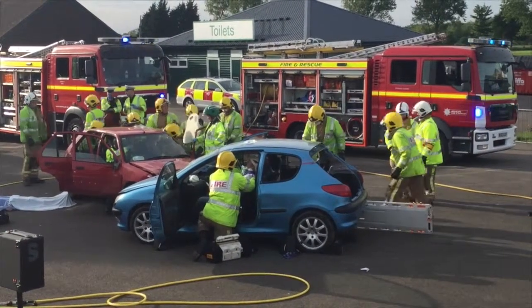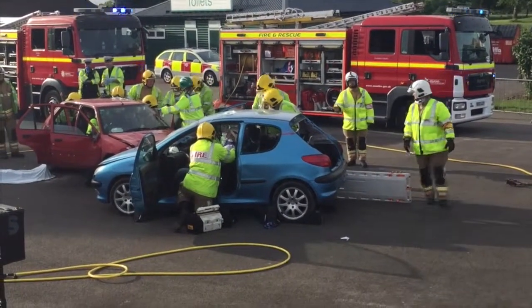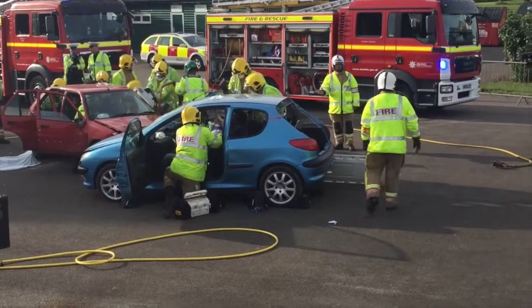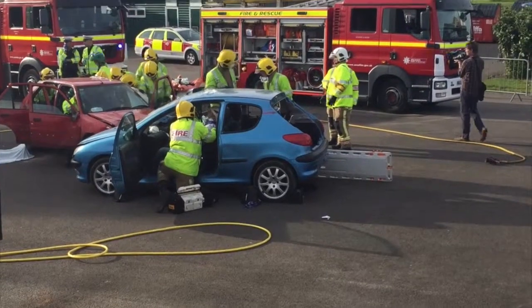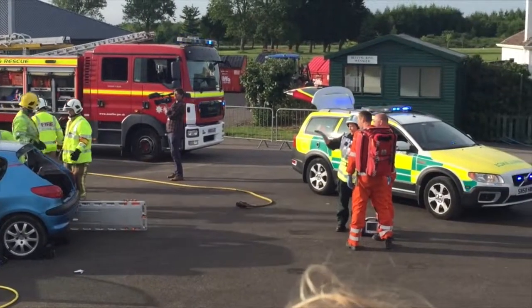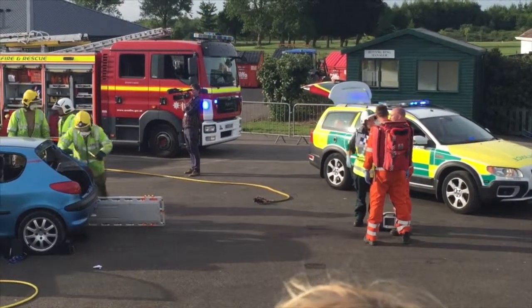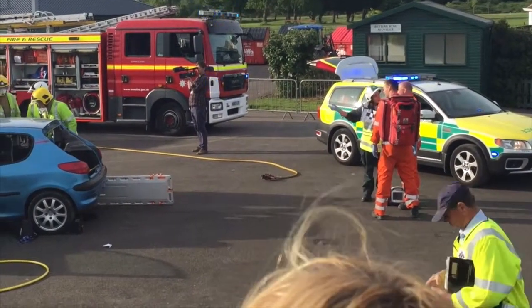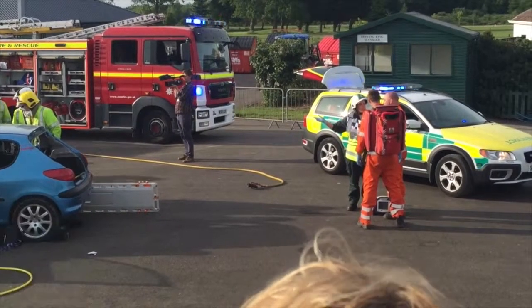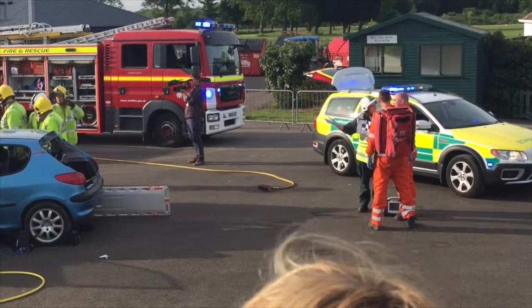Notice with the fire service that when they are cutting, making any cut, they'll use something like that, that just basically gives us a form of protection between the cutters and the casualty. And you'll notice they wouldn't smash any glass or do anything without that in place. Just an extra layer of protection.